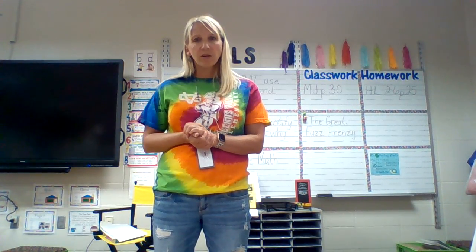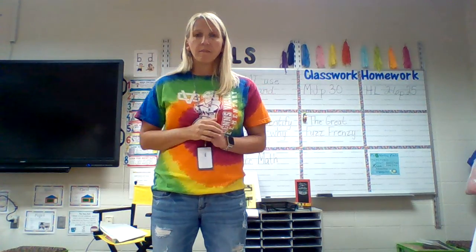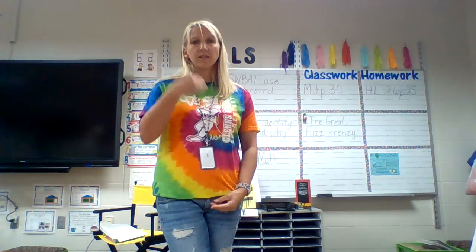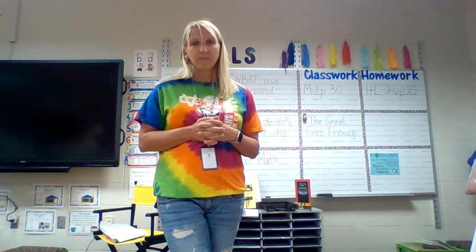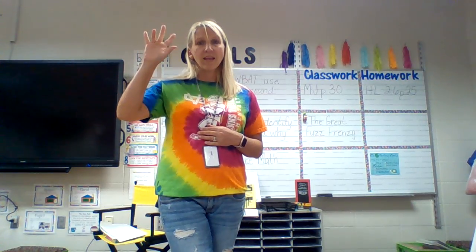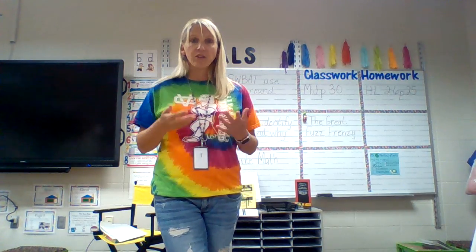What's the root word? Box. B-ox. Now add the suffix to make it boxes. Next one, wishes. What's the root word? Wish. W-ish. Now add the suffix to make it wishes.